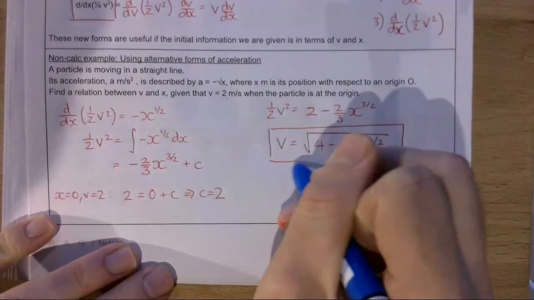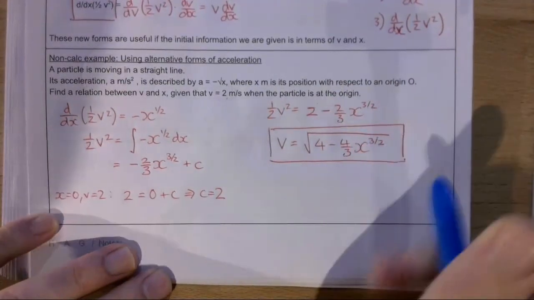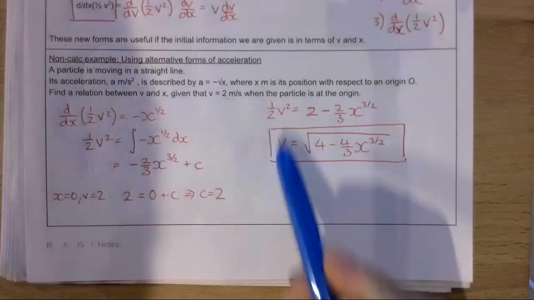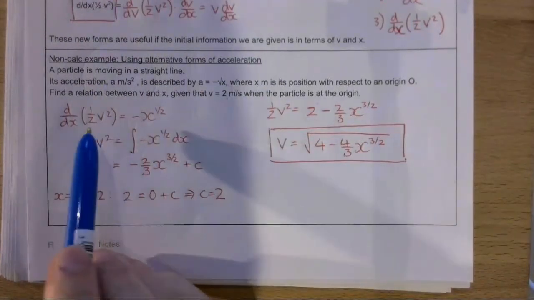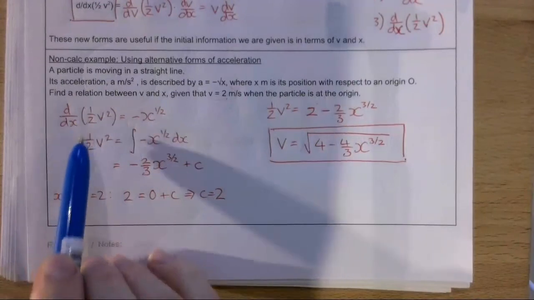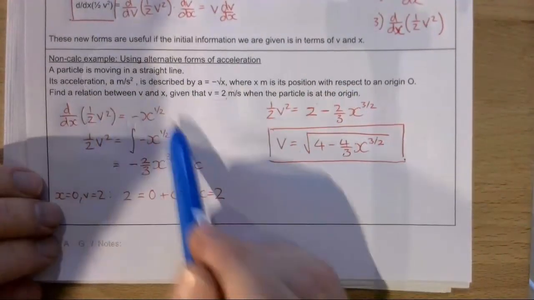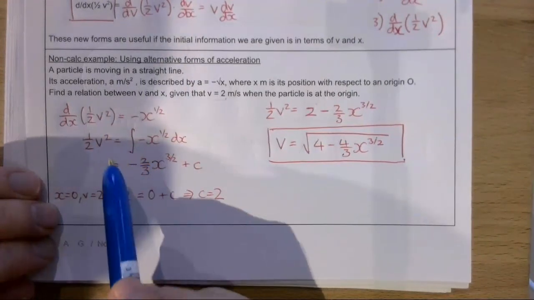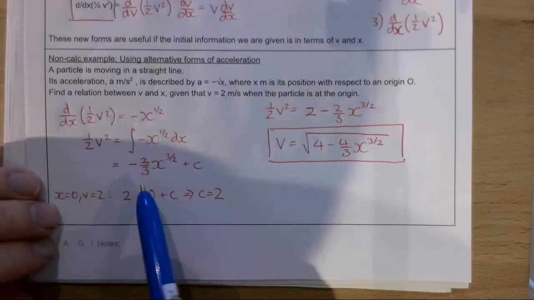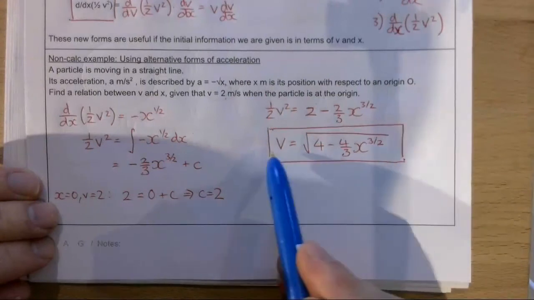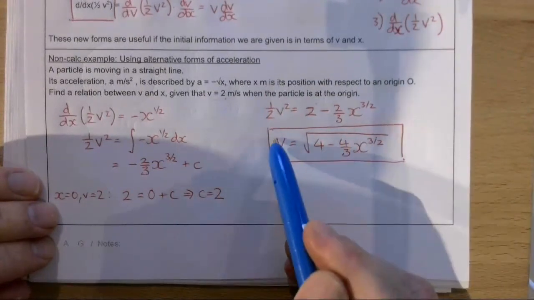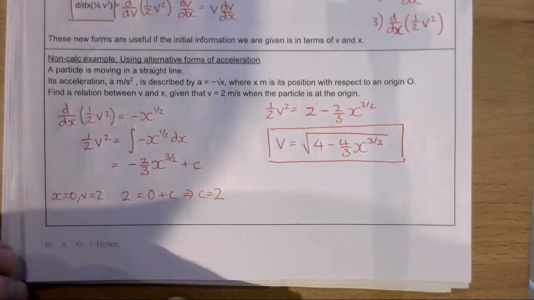So this is quite smart. It would have been very difficult for us to do this another way, but because we have this alternative form of acceleration, we can use our related rates and a quick bit of integration to get a closed form expression, a neat expression for v in terms of x.